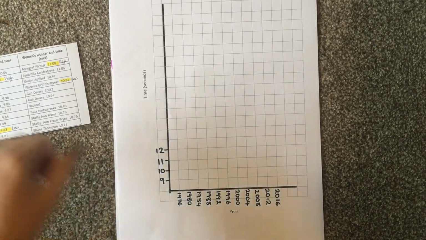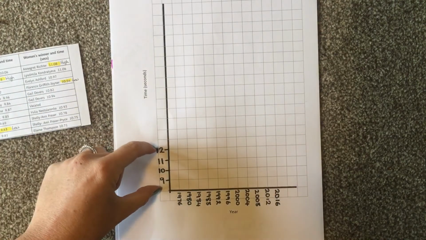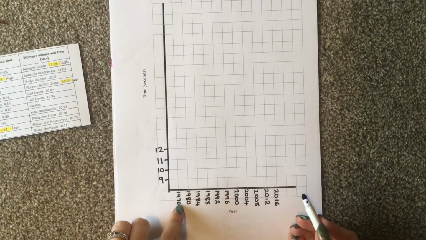Hopefully it doesn't take a genius to work out that this is not great either, because it's still very, very squashed. If I was to draw my line, I'd get something similar again, a bit better, but not great.